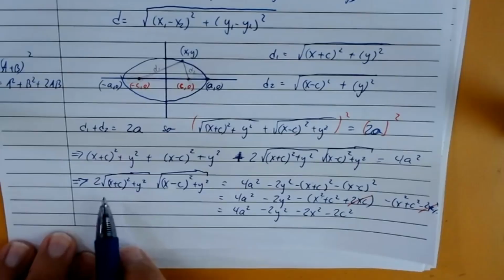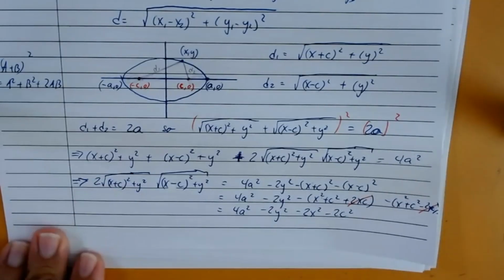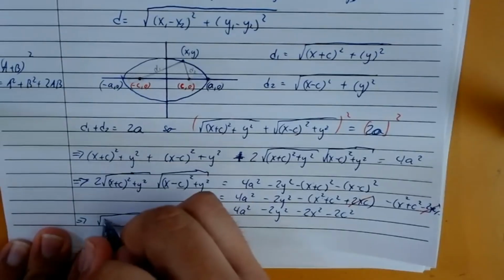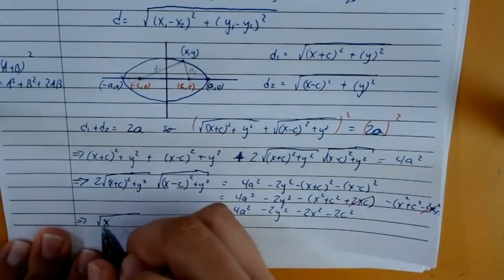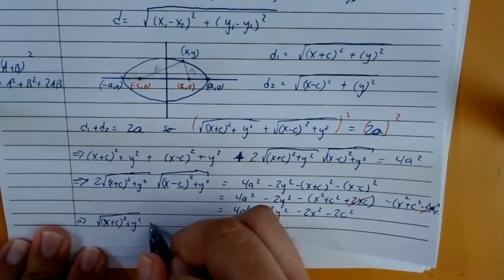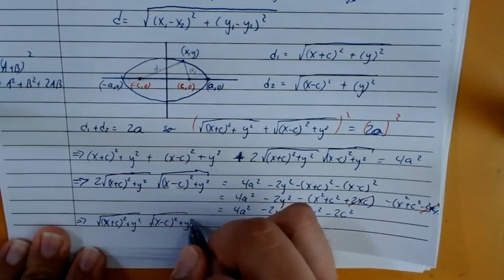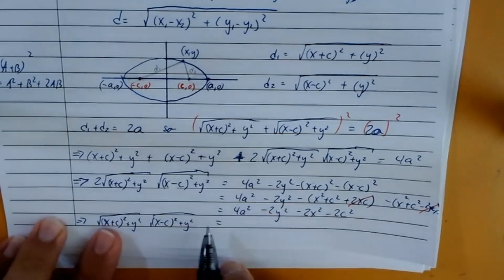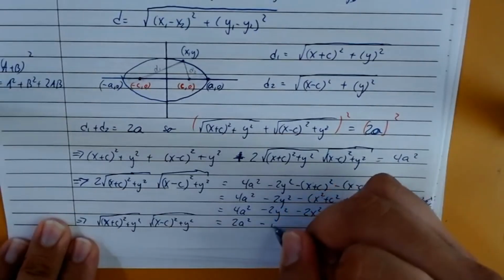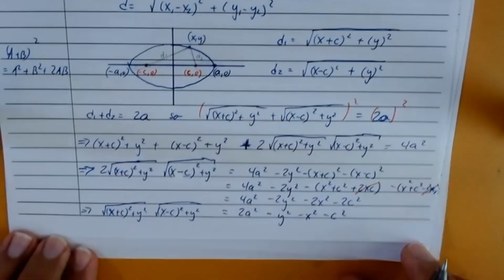Here I can divide both sides by 2. That gets rid of that 2, and since all those numbers are even, the division works out nicely. So if I divide both sides by 2, I get the square root of (x + c)² + y², times the square root of (x − c)² + y², equals, and I'm cutting everything in half, so it'll give me 2a² − y² − x² − c², just like that.